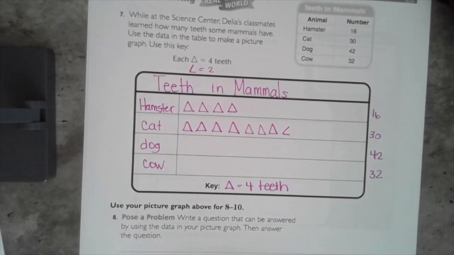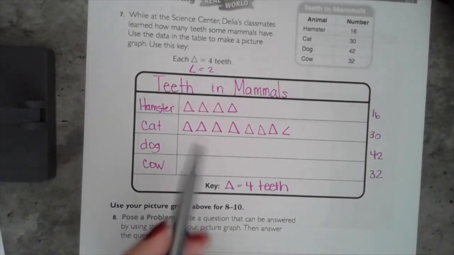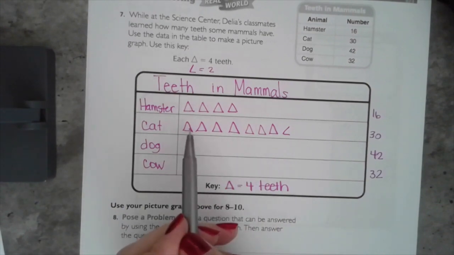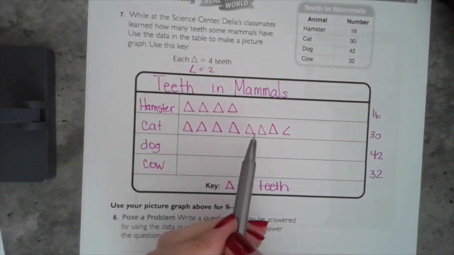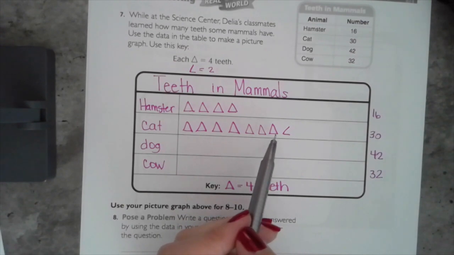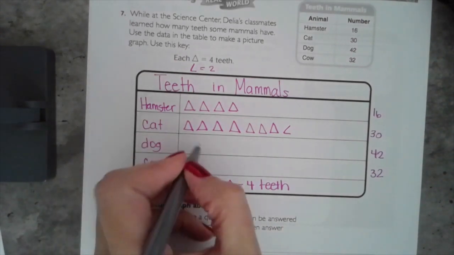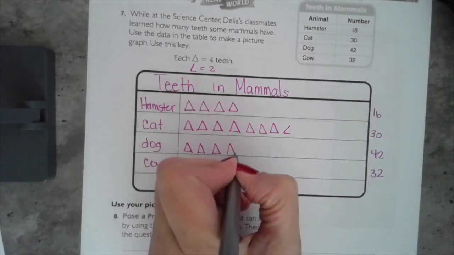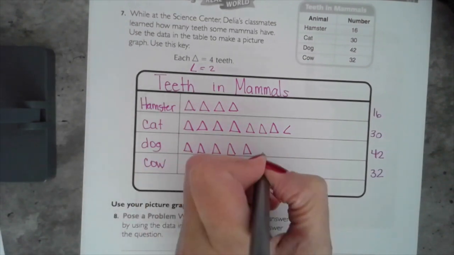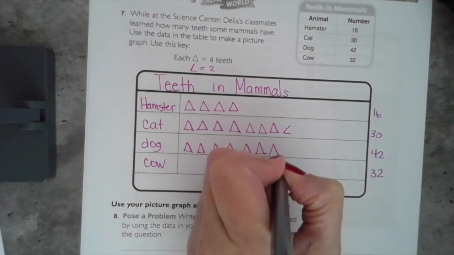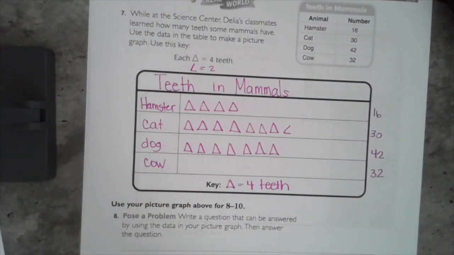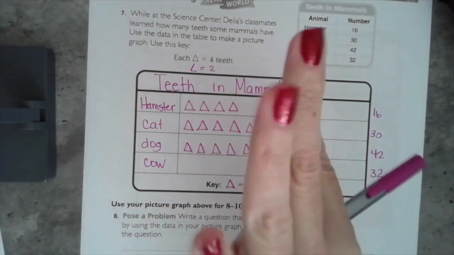Okay, oh my goodness, dog is 42. So let me draw all of these, because this is 4, 8, 12, 16, 20, 24, 28. So 28 up to there. 4, 8, 12, 16, 20, 24, 28. Okay, now I'm going to have to do 28 plus 4. Oh, I just did that. Isn't it 32? 28, 29, 30, 31, 32.